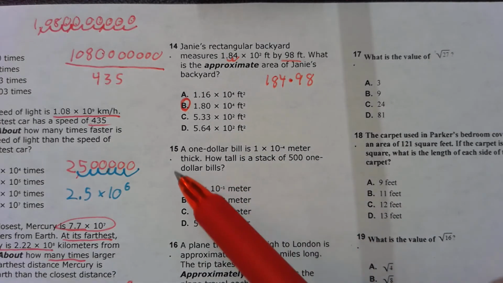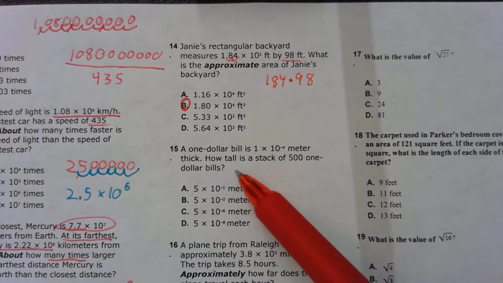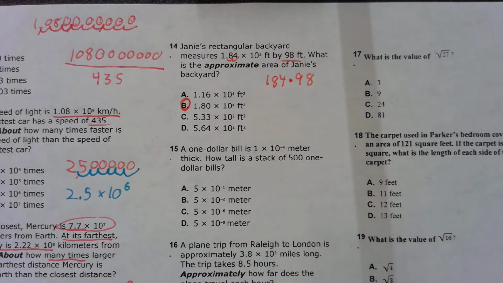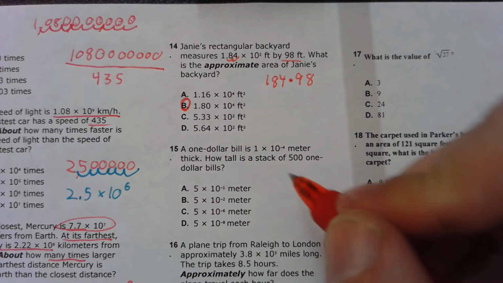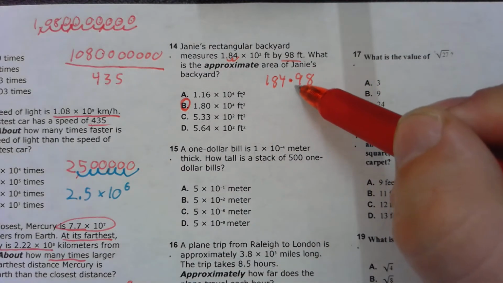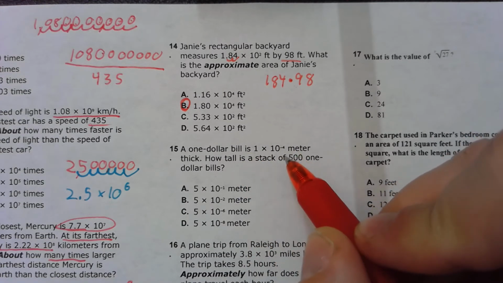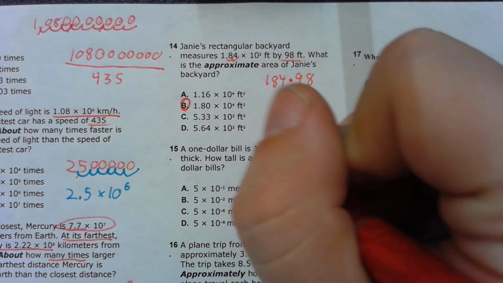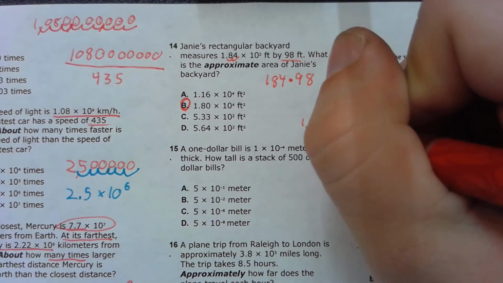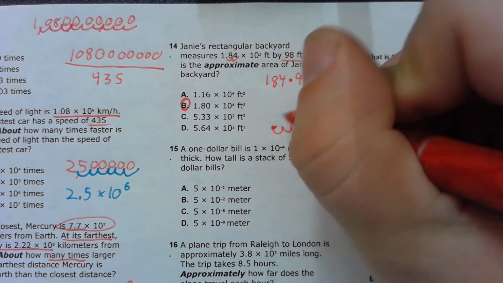For number 15, a $1 bill is 1 times 10 to the negative 4th meter thick. How tall is a stack of 500 $1 bills? So we've got these two which are multiplying. Again, this one it might make sense to do in standard notation. So 1 times 10 to the negative 4th. So we move the decimal back 4 spaces. So 1, move it back 4. 1, 2, 3, 4.